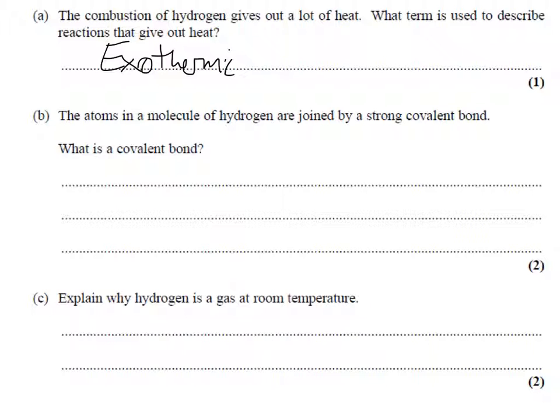And we often say that their delta H is negative if it's exothermic. Delta H stands for change in enthalpy, enthalpy being a posh chemist's word for heat energy. So delta H, which is change in heat energy or change in enthalpy, is negative for an exothermic reaction.